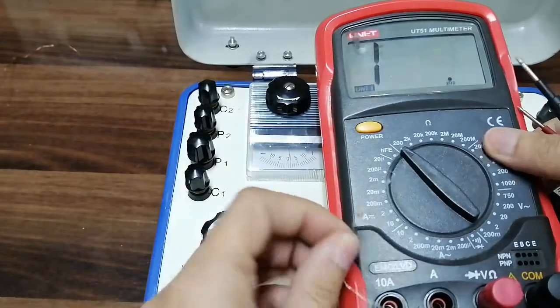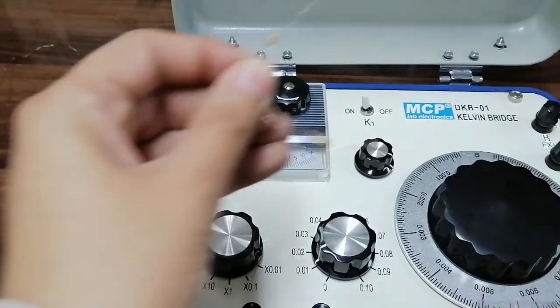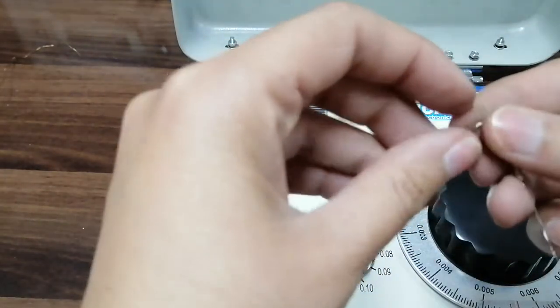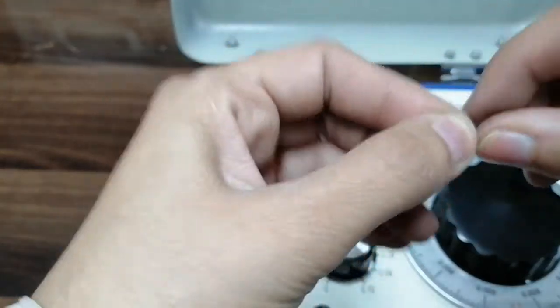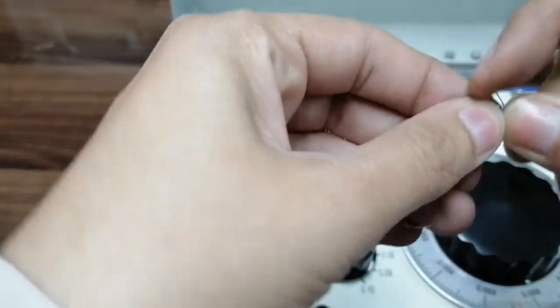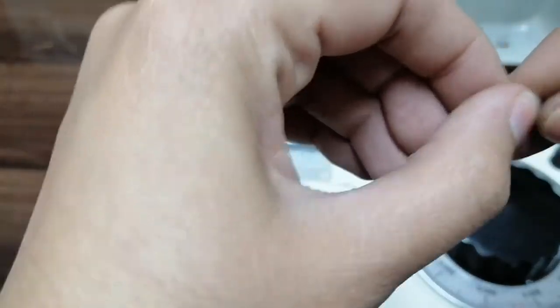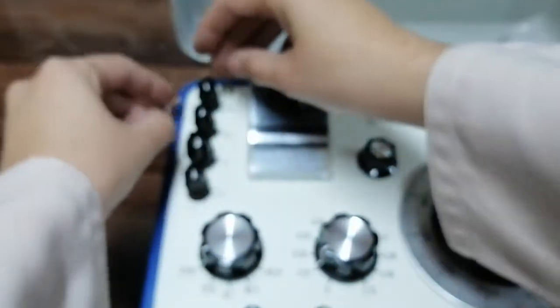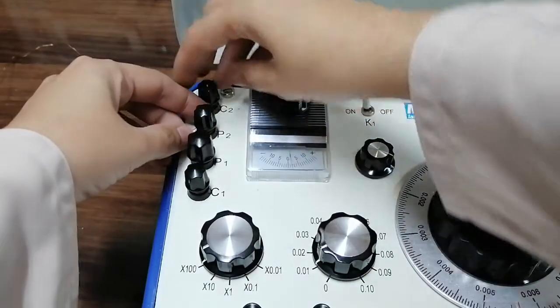So let me connect it back and let me balance the bridge, because again it's a sensitivity balancing bridge. So your galvanometer deflection should be 0 for the balanced situation.